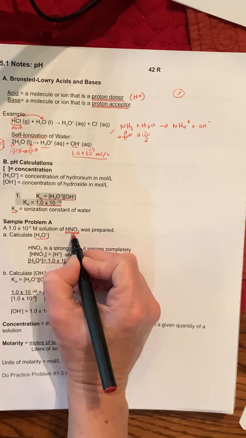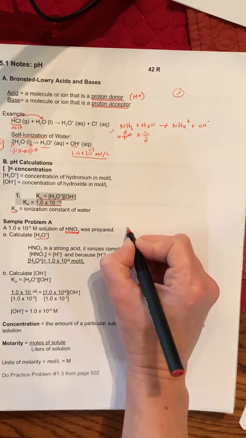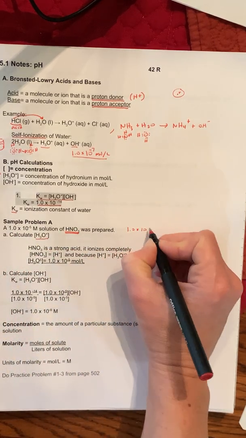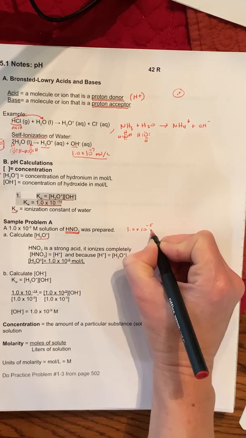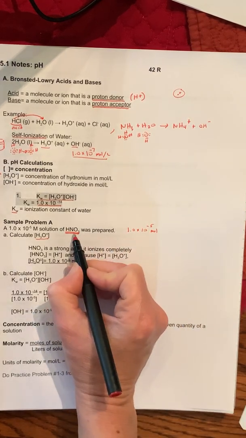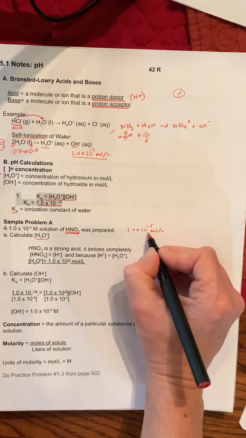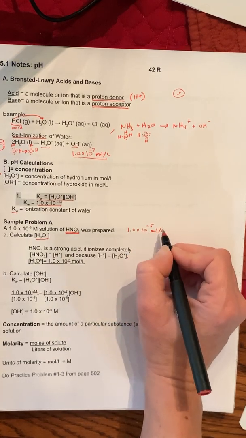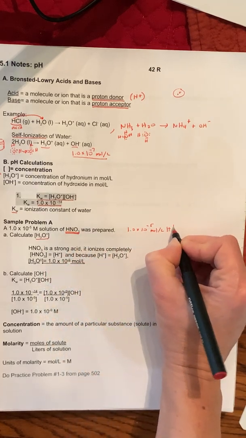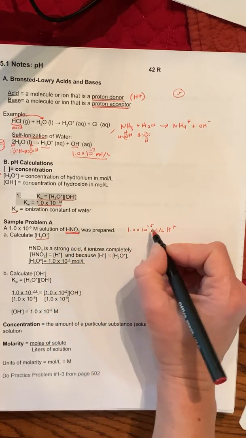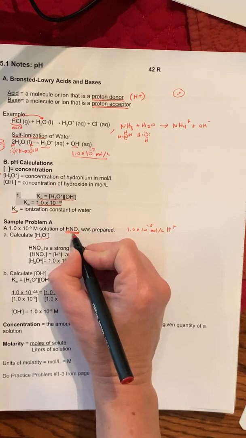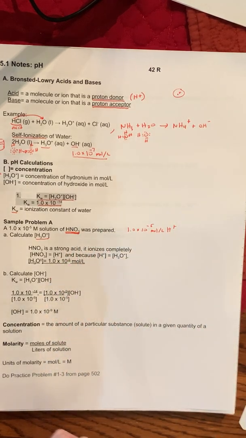So if I put in 1 times 10 to the negative 5th moles per liter of this HNO3, I'm going to get 1.0 times 10 to the negative 5th moles per liter of H plus, and 1.0 times 10 to the negative 5 moles per liter of NO3 minus, but we don't care about that, NO3 minus.